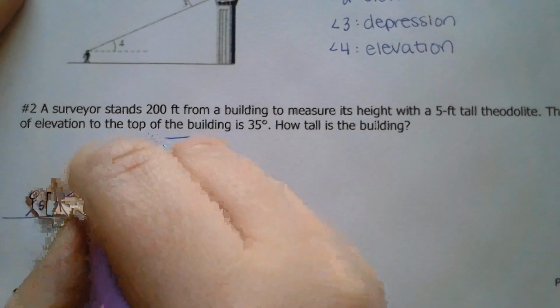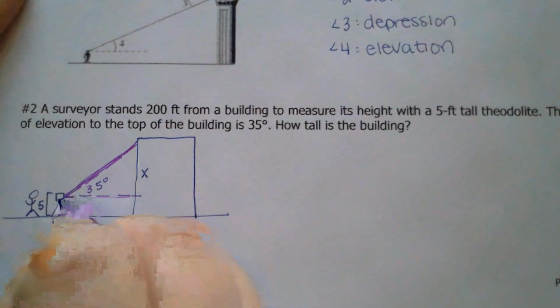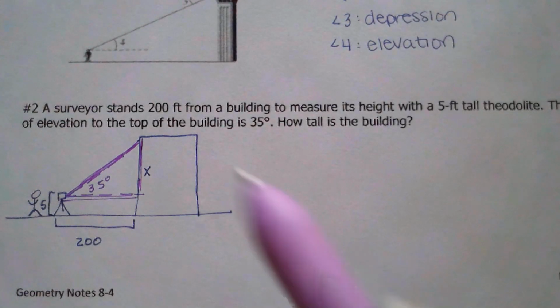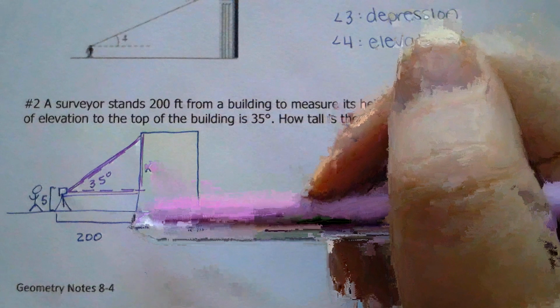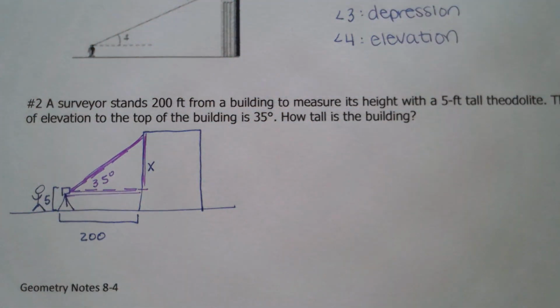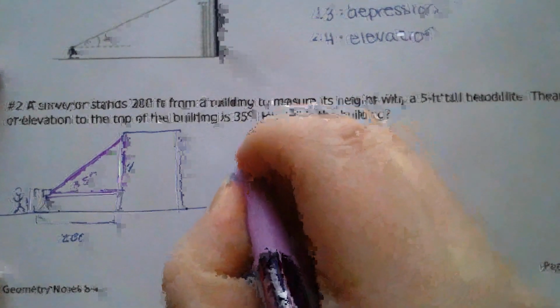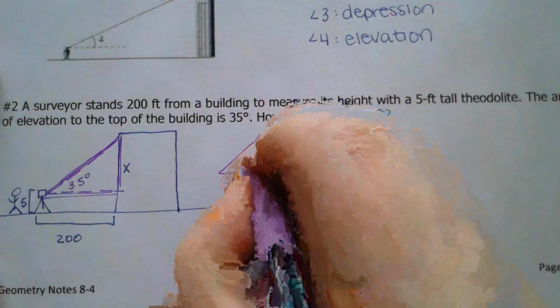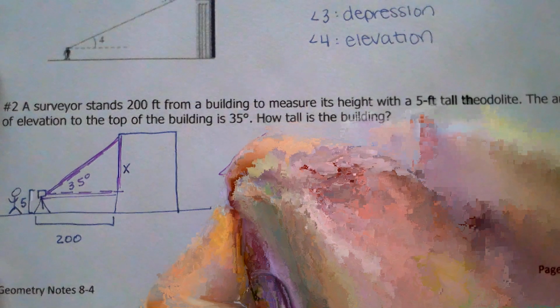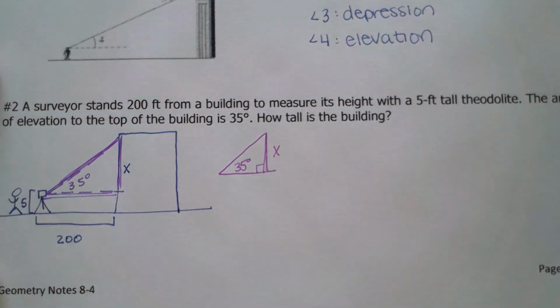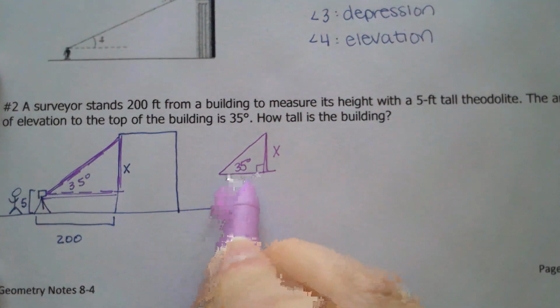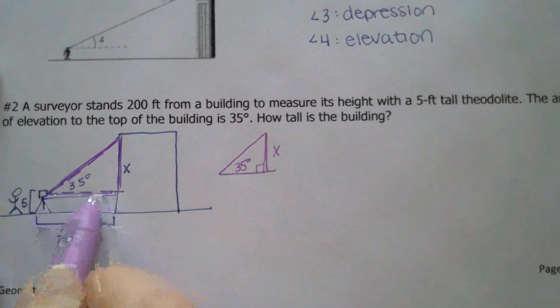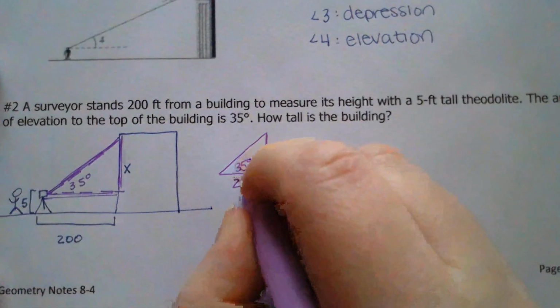So if you look here, we now have this triangle that we can use to find at least this portion of the building. Now, we've practiced that before with our trig, and that's what we're going to do. To help you guys visualize this, I'm going to redraw this triangle over here. Okay, this was a 35-degree angle. We don't know how tall this part is, so I'm going to label that X. And then this part represents the distance away, which was 200.